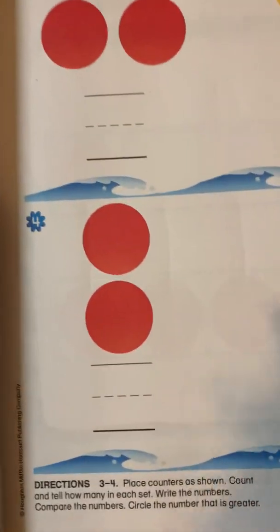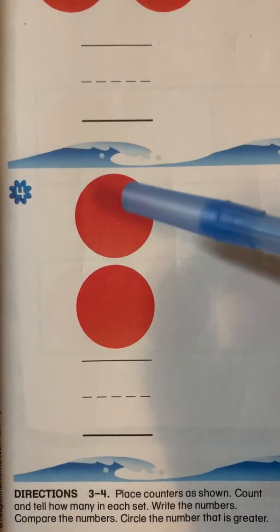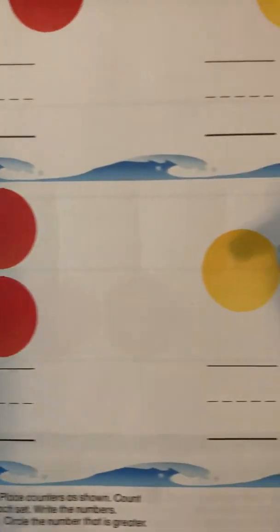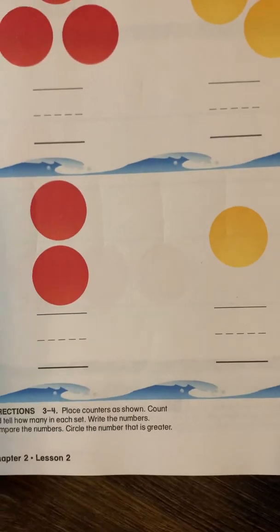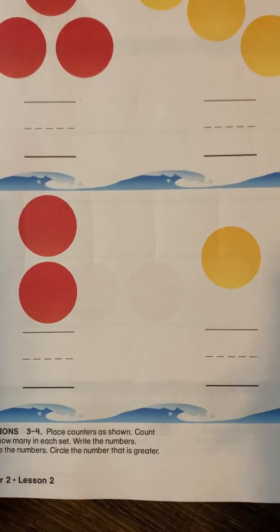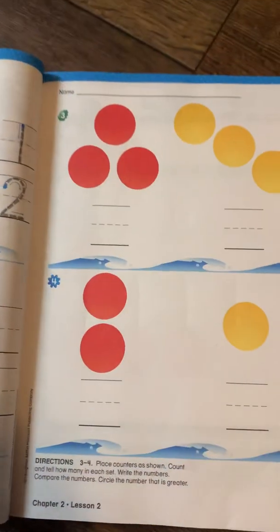Then when you are done, you're going to do the same thing with number 4. You are going to count, write the number, count, write the number, and circle the one that has the greater amount. Okay, we do that. And that is it.